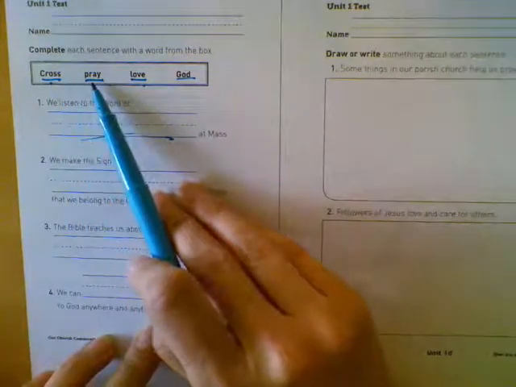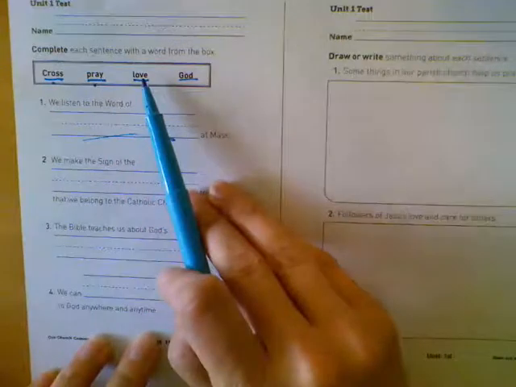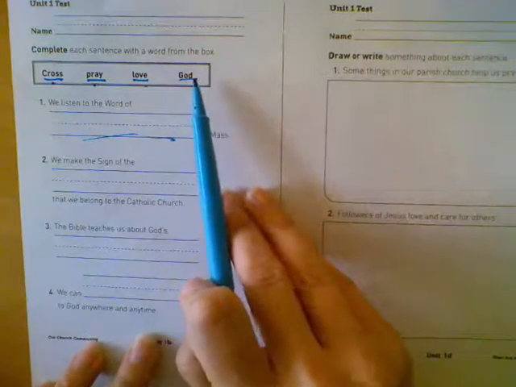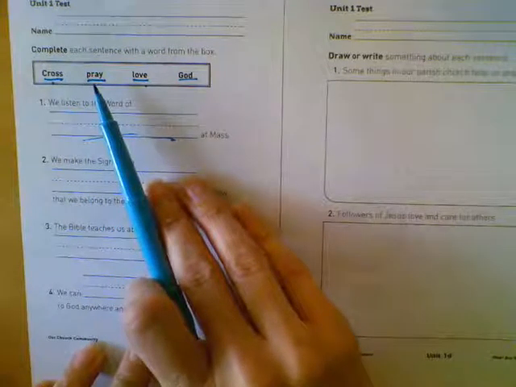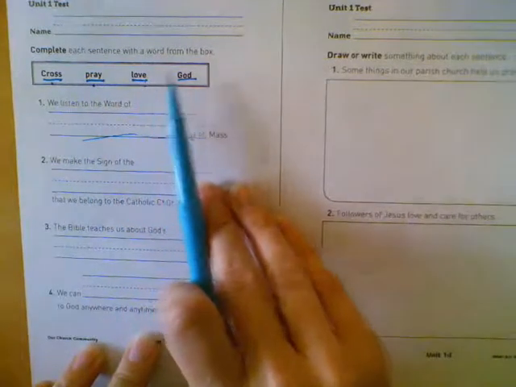Do you have a question, Emma? Yeah, this one says cross. This one says pray. This one says love. And this one says God. So do we make the sign of the cross, the sign of the pray, the sign of the love, or the sign of the God? Choose the correct word and write it on the line.